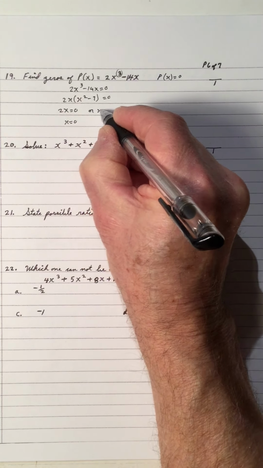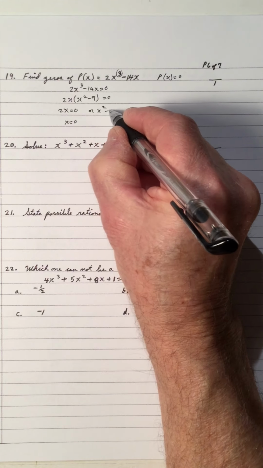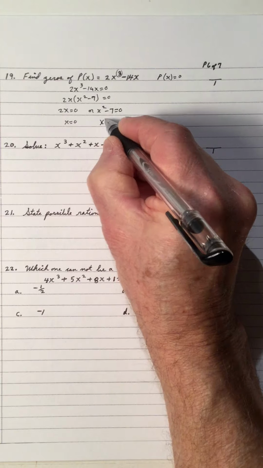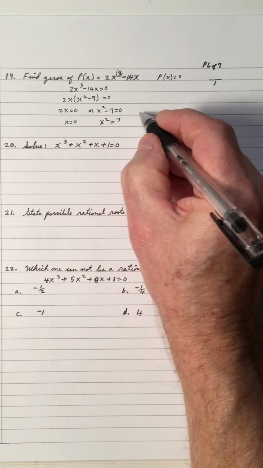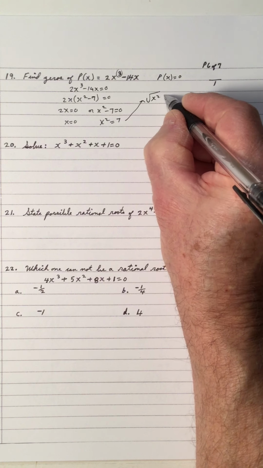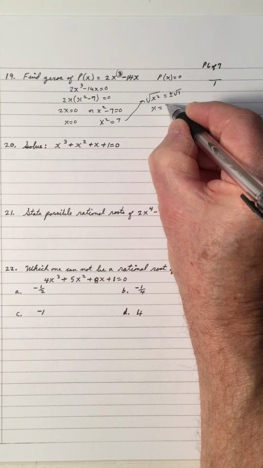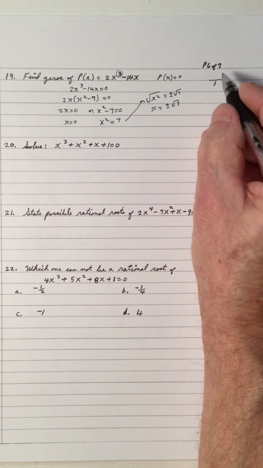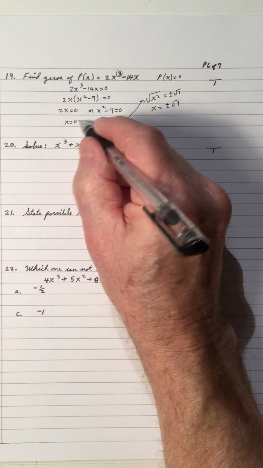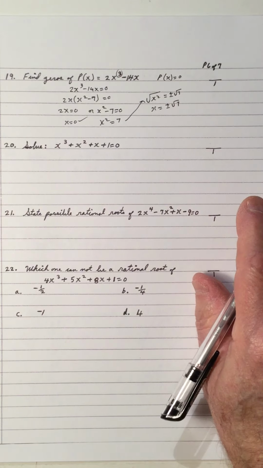Then we have x squared minus 7 equals 0, so x squared equals plus 7. The square root of x squared is equal to plus or minus the square root of 7. So x is equal to plus or minus root 7. So the zeros are 0 and plus or minus root 7. If you have those, give yourself a mark.